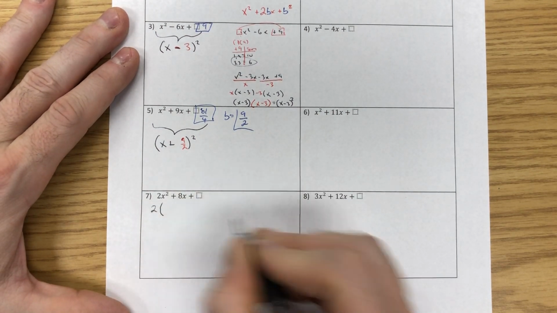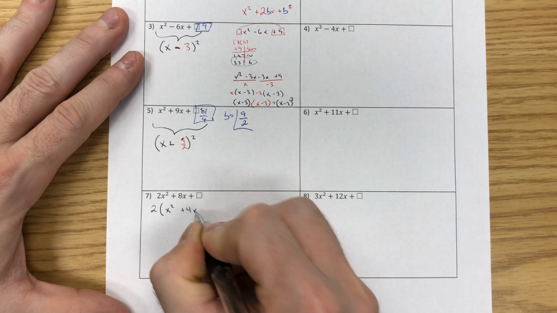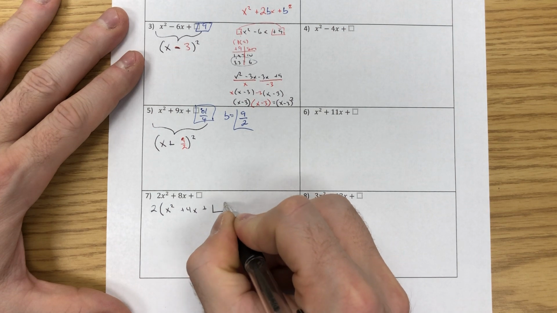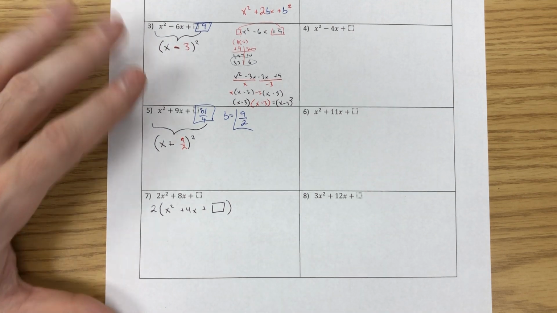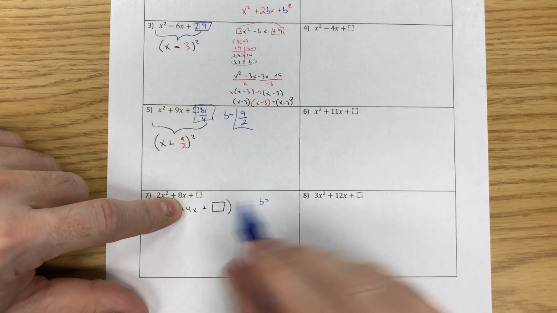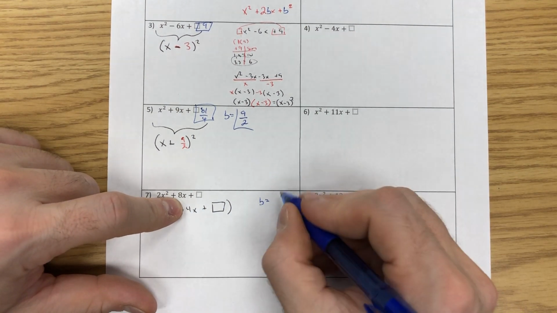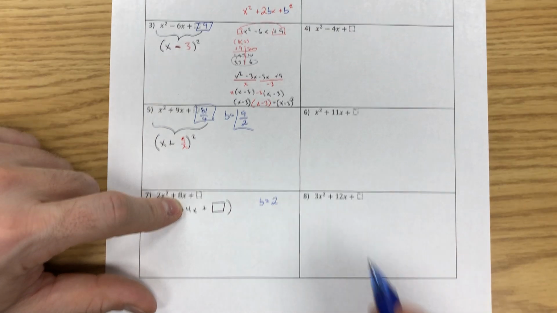And I'm going to say, okay, x squared plus 4x plus whatever this square divided by 2 is. So I have a new square. In this case, my b, half of 4 is 2. 2 squared is 4. So my b is 2.